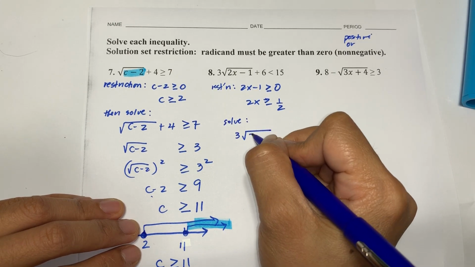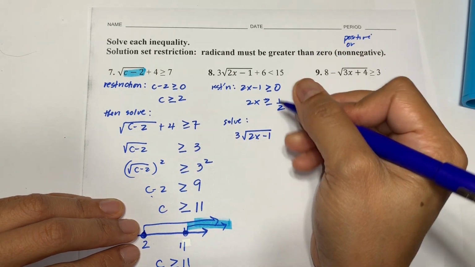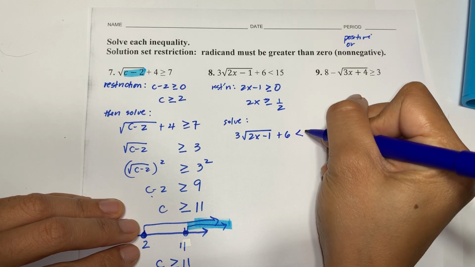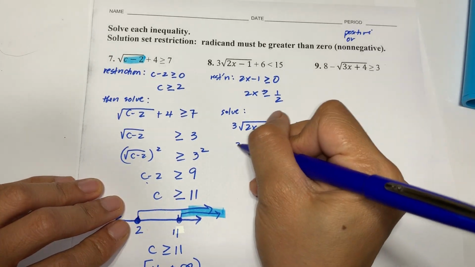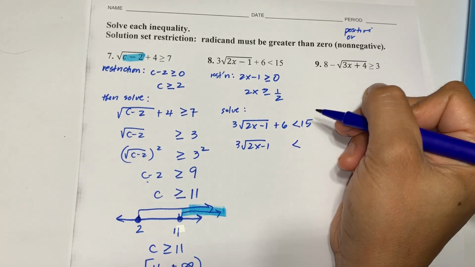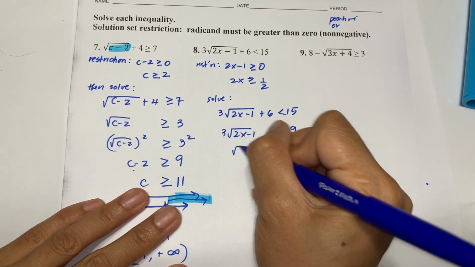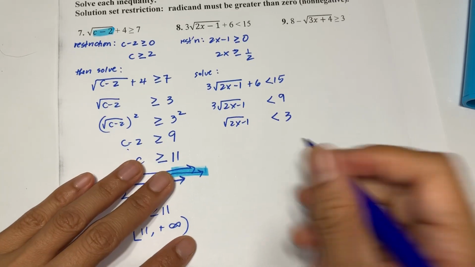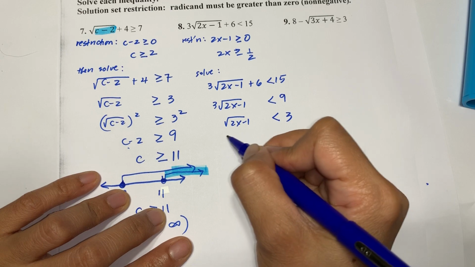3 square root of 2x minus 1. Oh, we're only doing square root, by the way, for inequalities. Okay, and then minus 6 first. 3 minus 6 minus 6. 15 minus 6 is 9. Divide by 3. So square root of 2x minus 1 is less than 3. Divide both sides by 3. Square both sides.